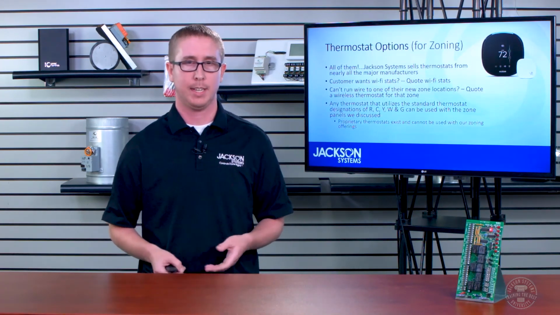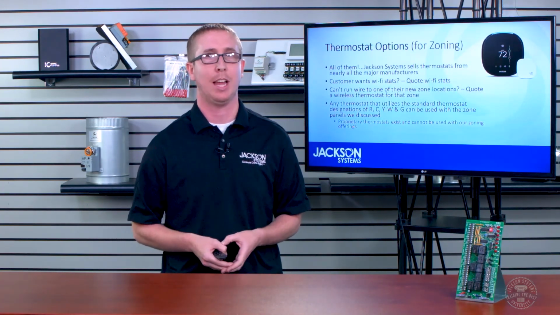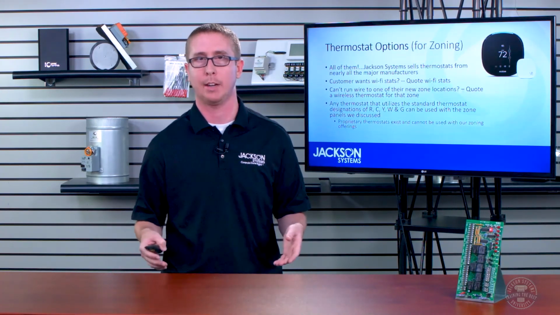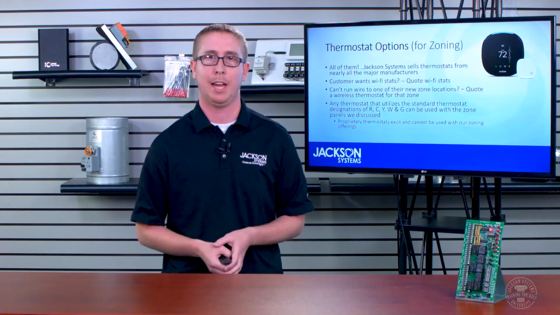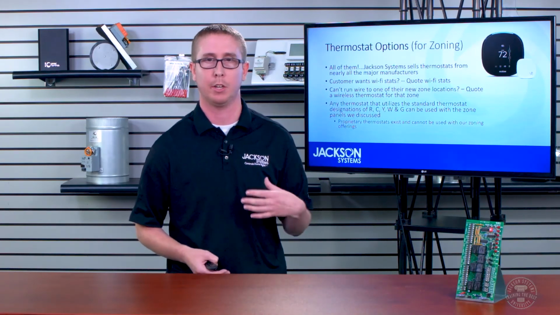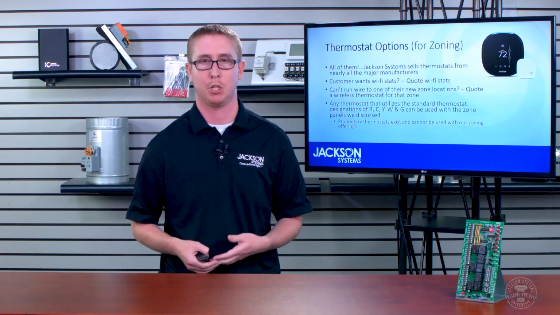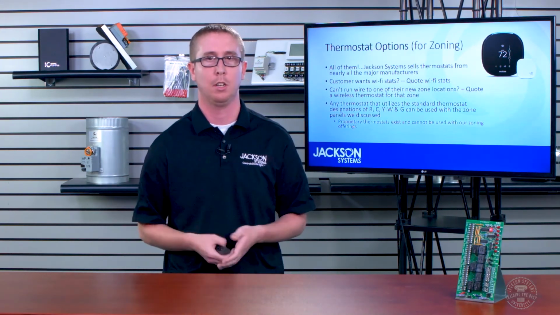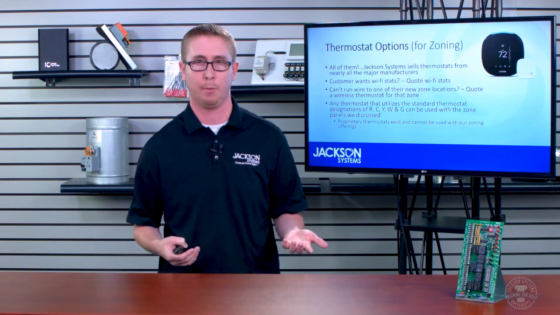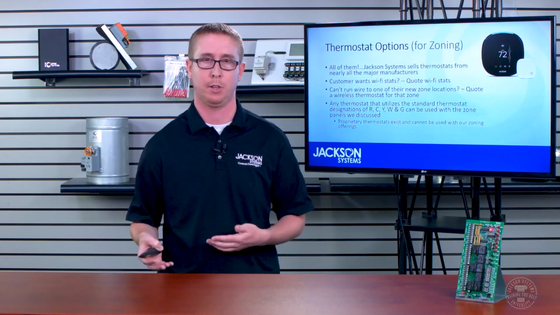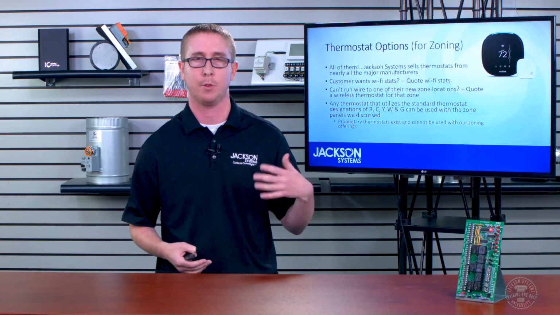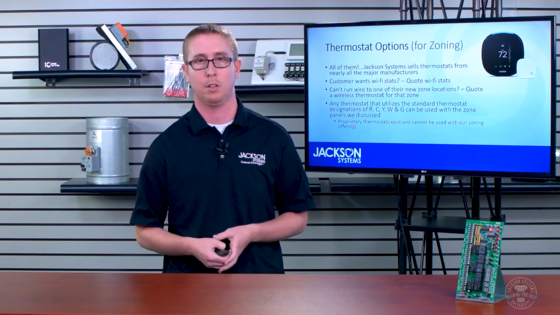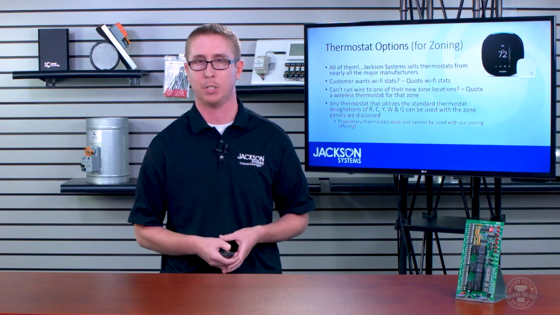When you're quoting thermostats for zoning, you basically still have all of the same options that you would if you were quoting them for a standard non-zoning application. That means that if the customer wants to be able to see the temperature in the basement, the main floor, and the upstairs while they're on vacation, quote them Wi-Fi stats. They're going to be compatible with our zoning panels. If there's a zone that you can't run wire to for any given reason, quote them a wireless thermostat. We'll talk about those kinds of applications a little more later.